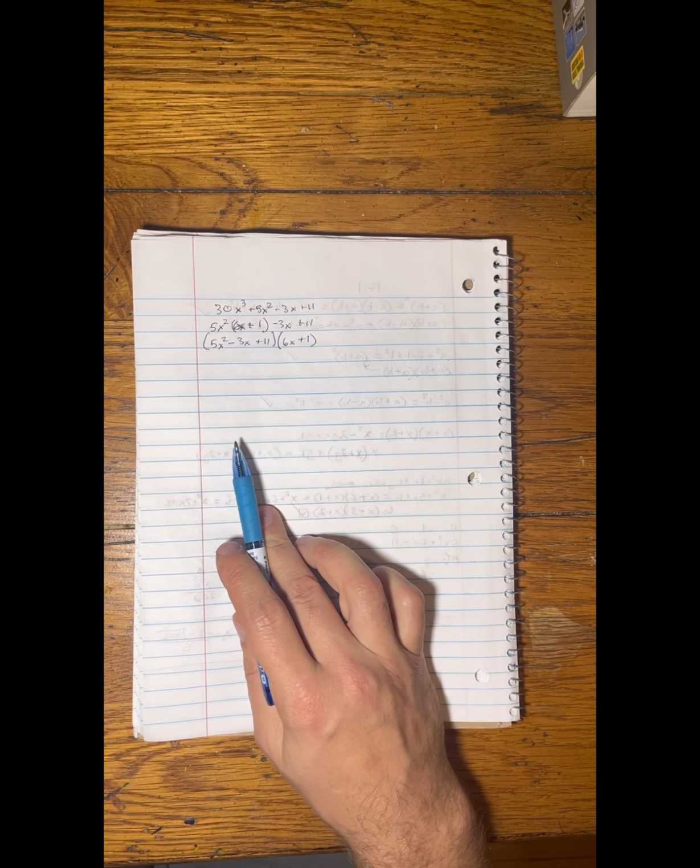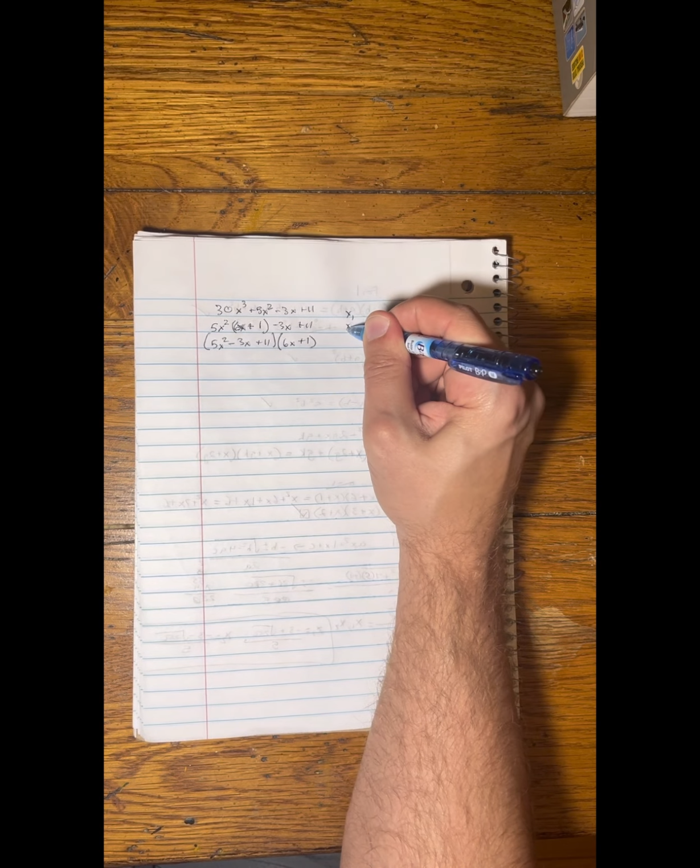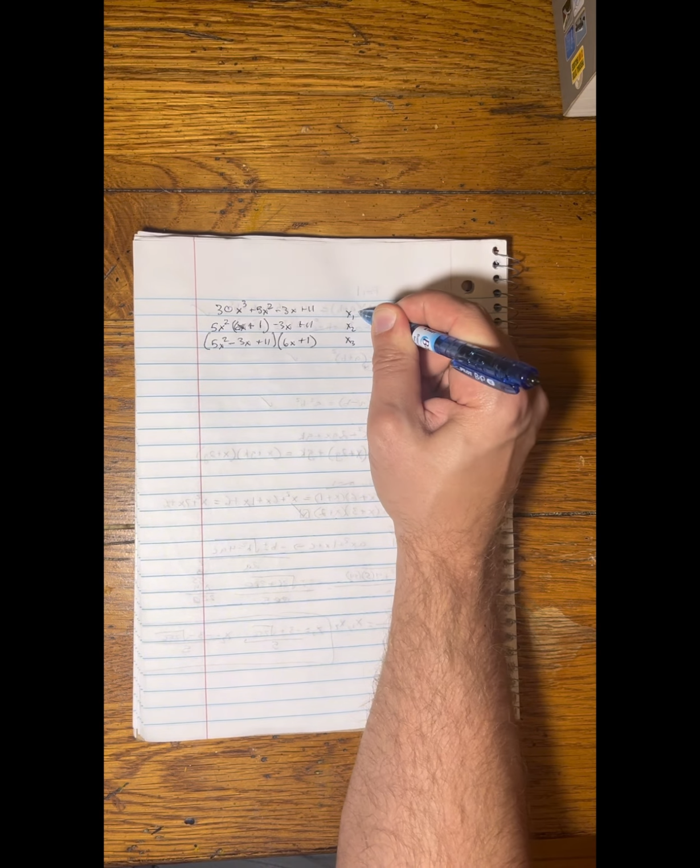So, because this is a cubed term, we're going to have 3 x's: x1, x2, and x3.